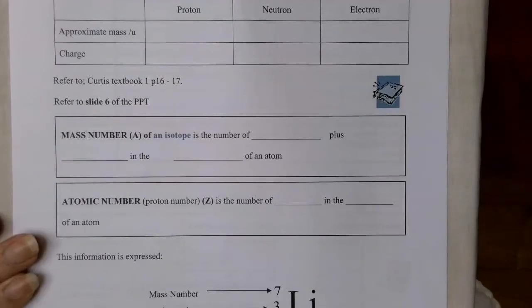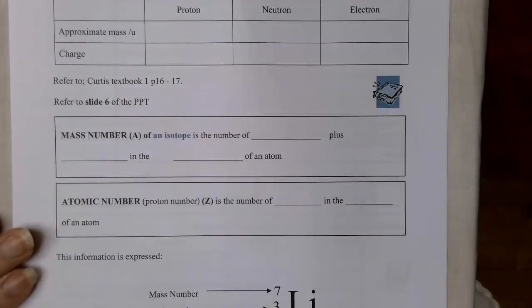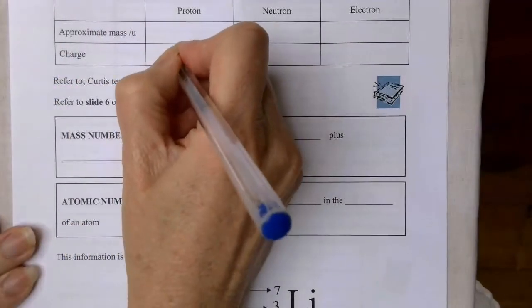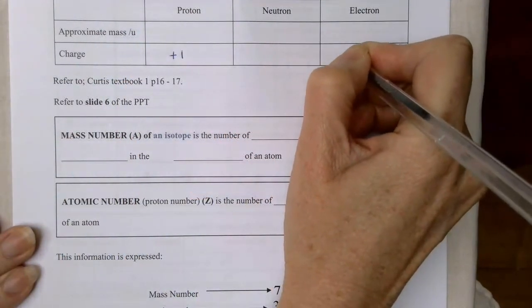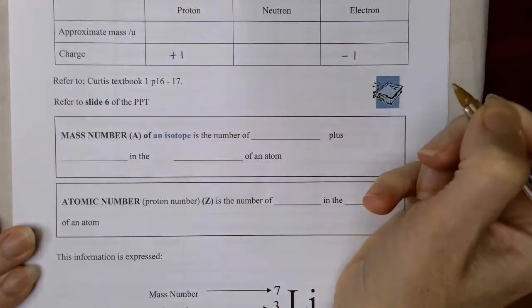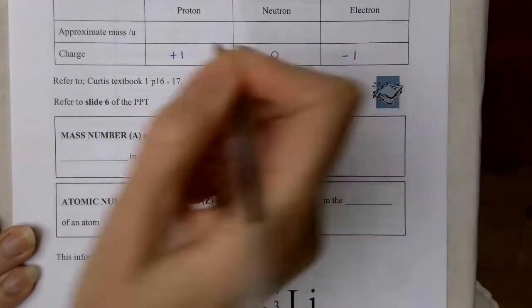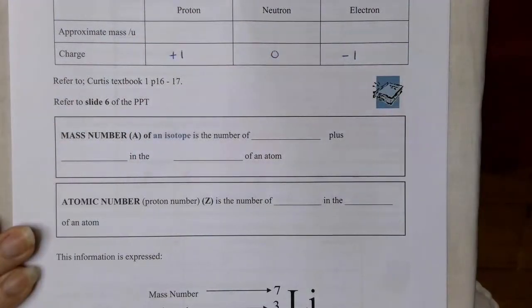So we're now looking at page 9, and we're just going to look for a second at the things that make up atoms, and they are protons, neutrons, and electrons. So the proton has a charge of +1. The electron also has a charge of 1, but it's a -1. And the neutron is neutral, so it has 0 charge.